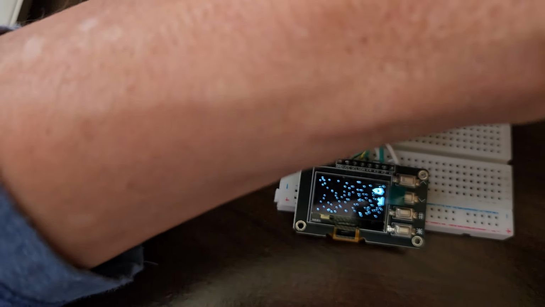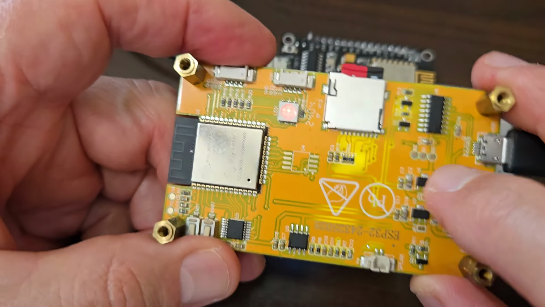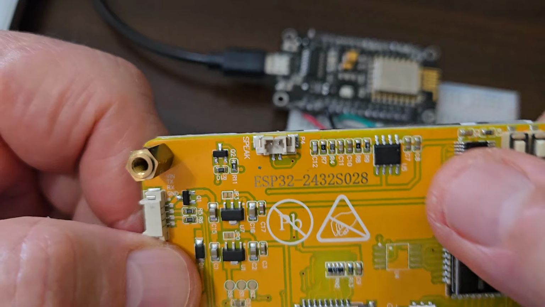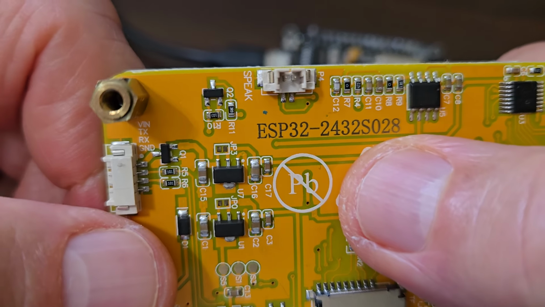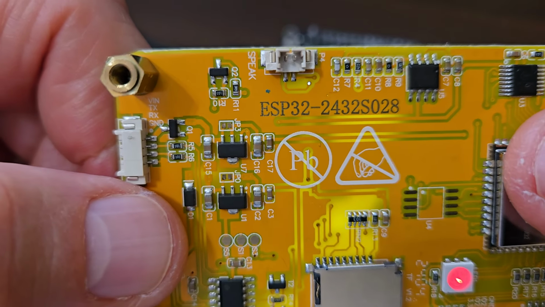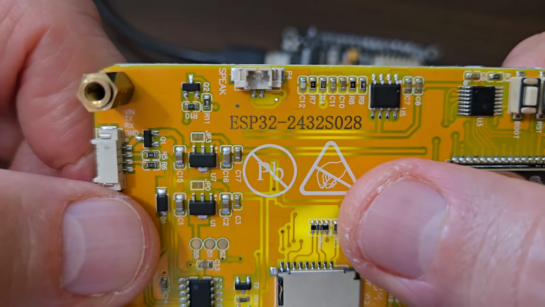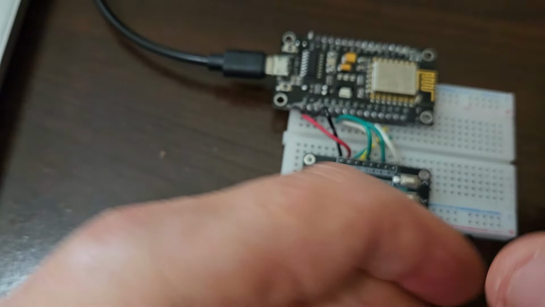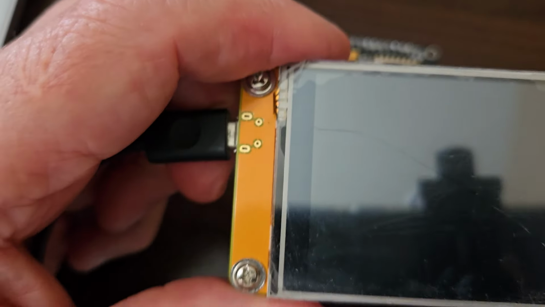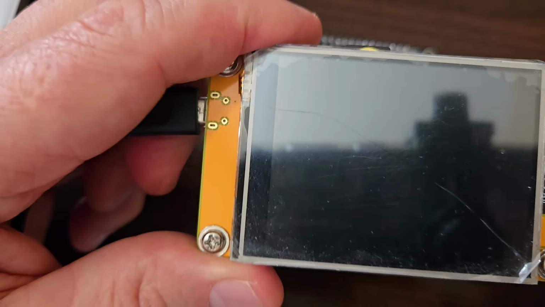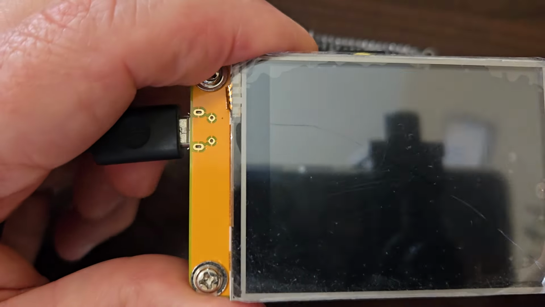The problem is, this is not right side up. This does not have the revision R, so it is not the correct version to use with the library they were using. And now that I say that, I do not think it was that library I just said. What I found was this LovyanGFX.